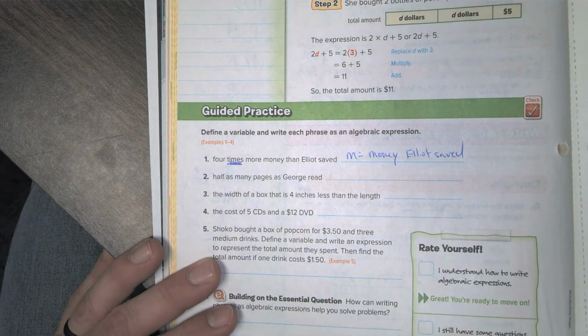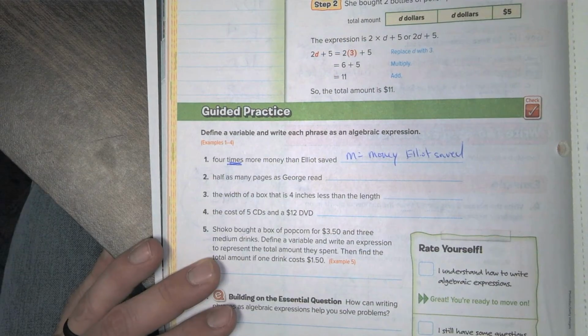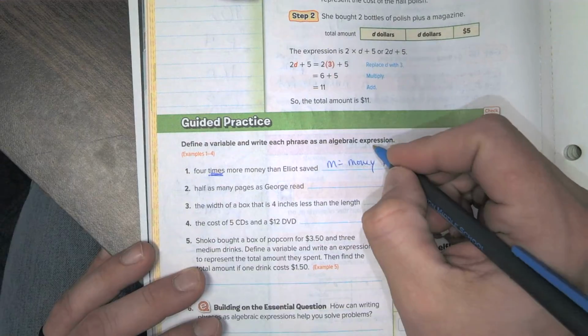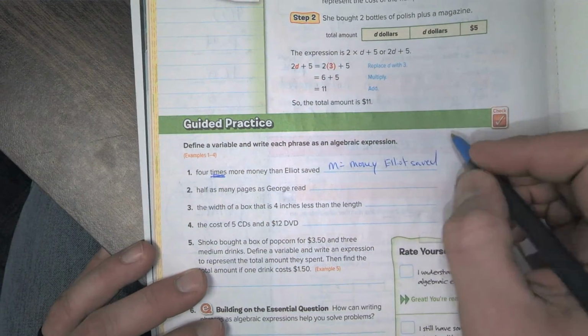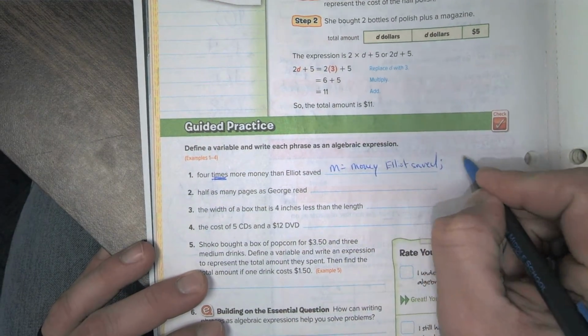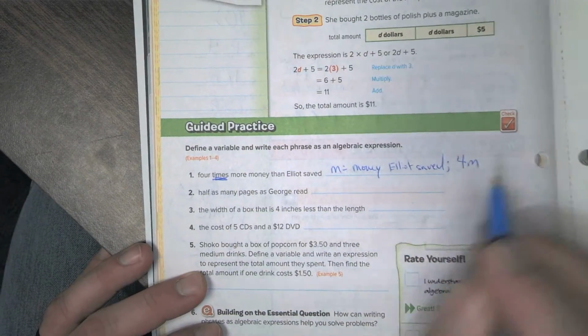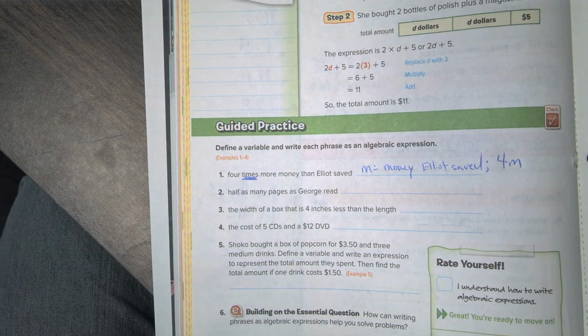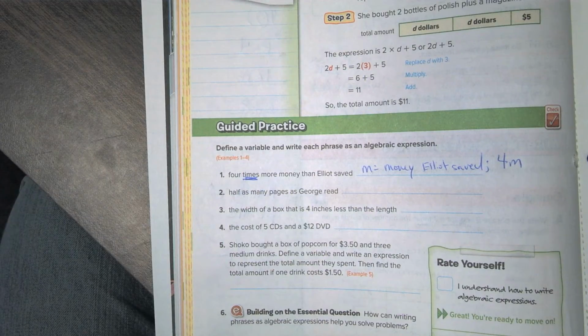Well, think about yesterday. What did we do yesterday for multiplication? How would we write it? Oh, we put them together. Yeah, so what would it look like? M4. So you always do the number first, then the variable. So 4M. Okay? So that's it. So that's 1 step.